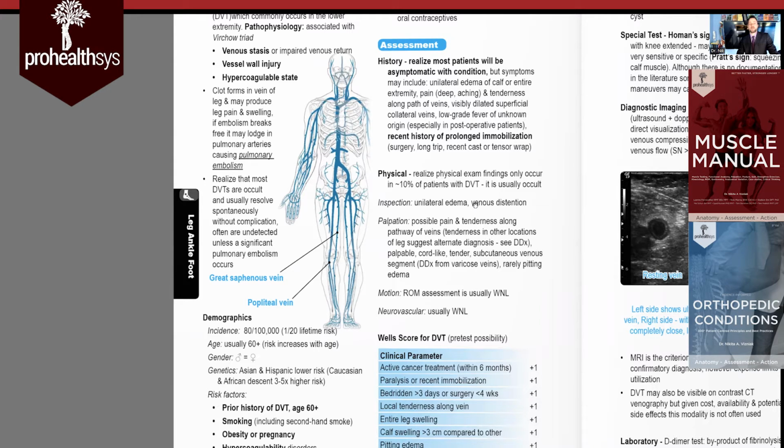Physical exam findings only occur in roughly 10% of patients. Usually it is hidden. There's a test, I believe, that was taught pretty standardly called Homan's test: dorsiflexion of the ankle, squeezing the calf, looking for that local tenderness. It has low statistical reliability and validity, not worth your time doing, and may even dislodge clots when you actually perform the test. There are better options.